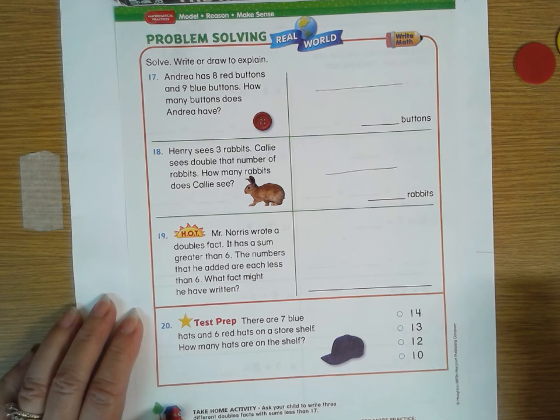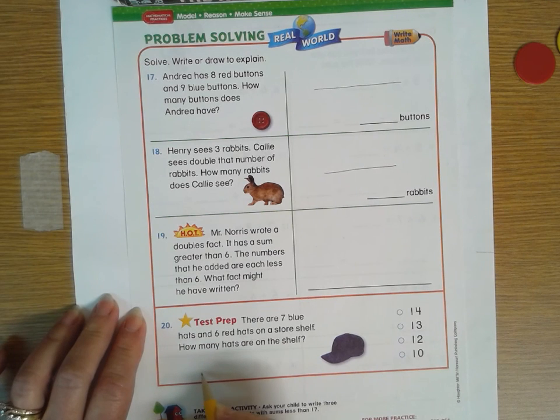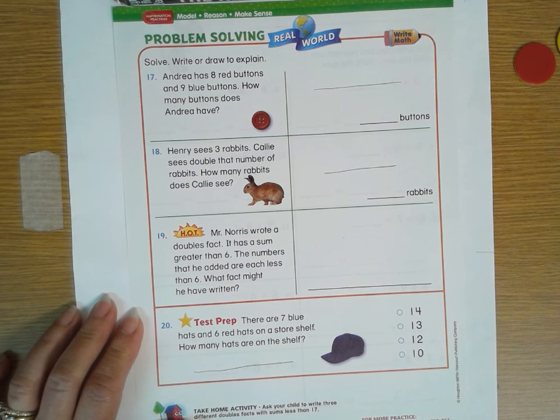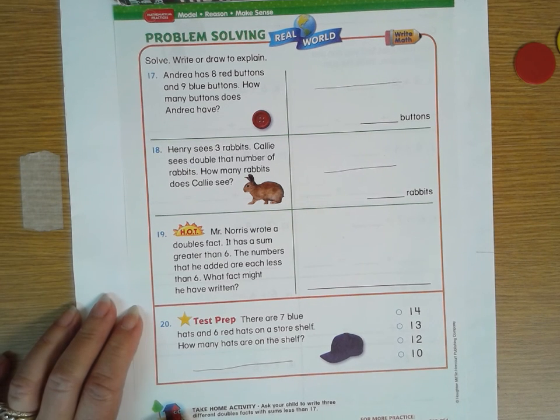And number 20, there are 7 blue hats and 6 red hats on a store shelf. How many hats are on the shelf? I want you to write a number sentence right down here, and then you can choose your answer over here. When you have completed all of those, you are done with your assignment.